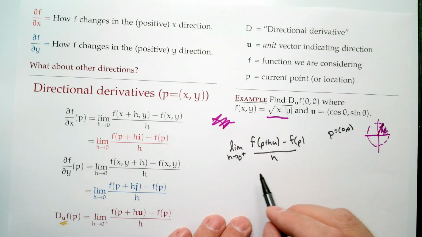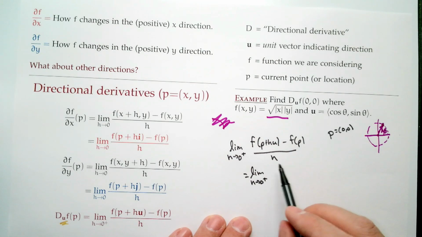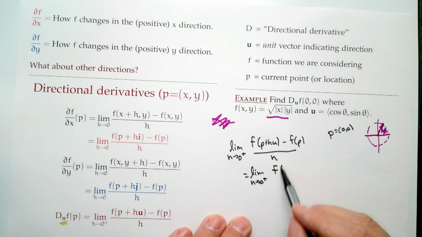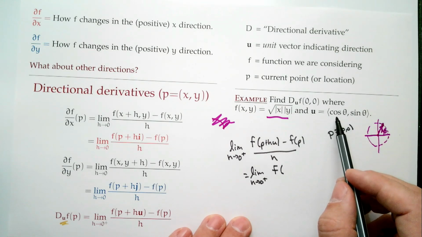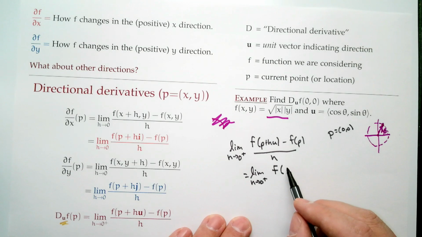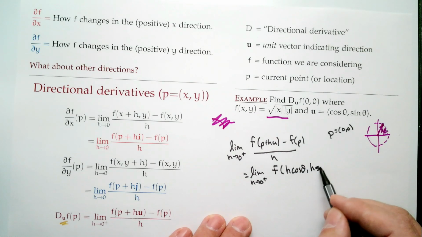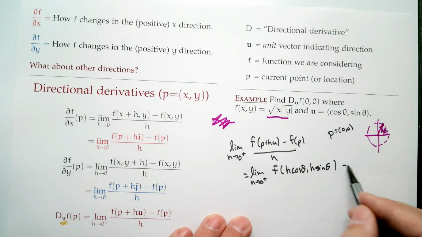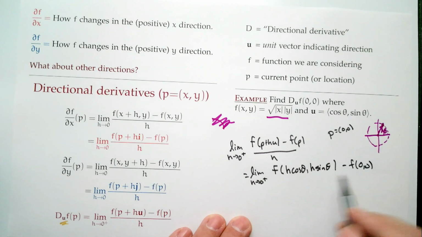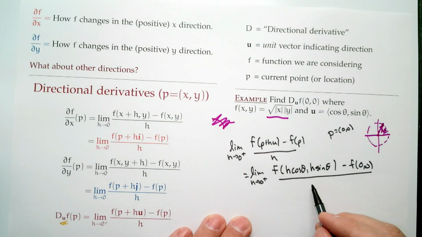So what do I have? Well, this is the limit as h approaches 0 from above of f. And so I'm going to take P, which is 0, 0, and then I'm going to add h times cosine theta, h times sine theta. So the point becomes h cosine theta, h sine theta, minus f at 0, 0, all over h.